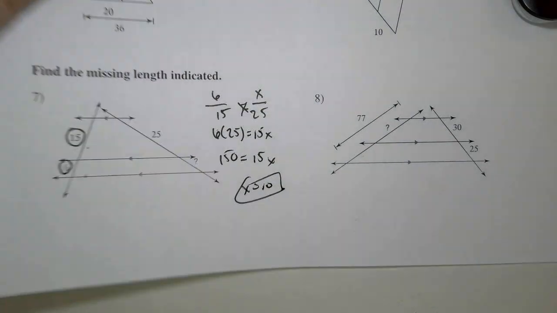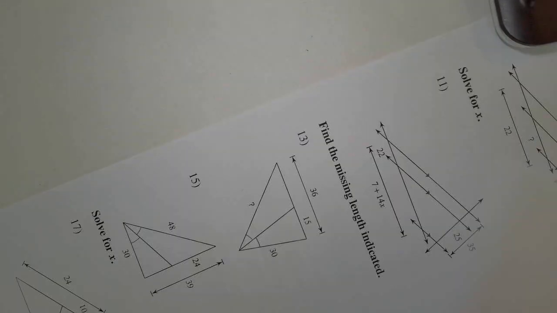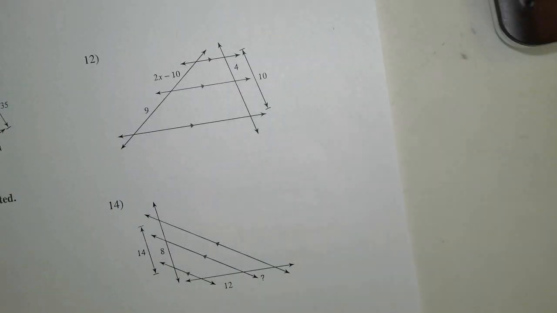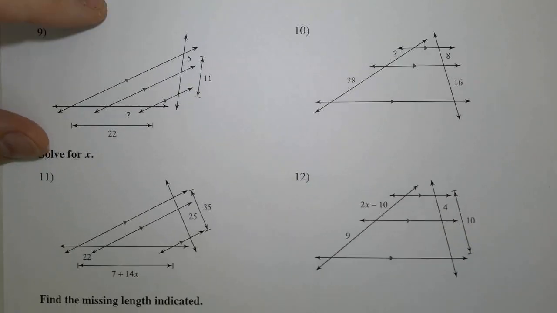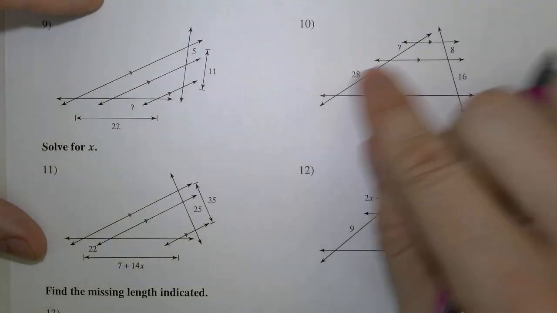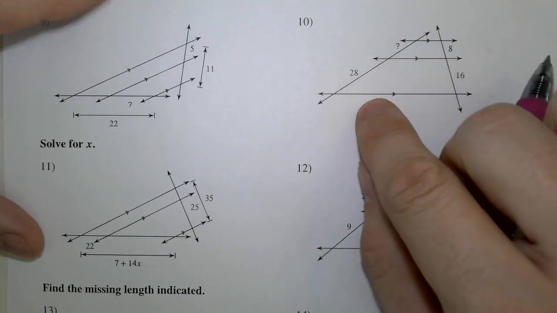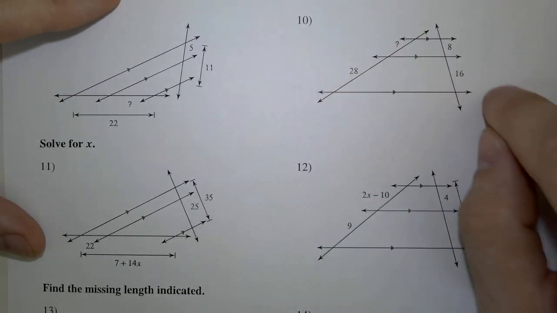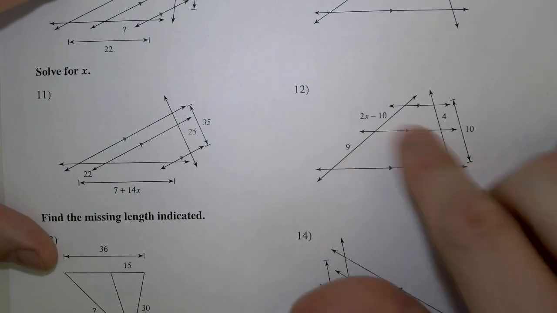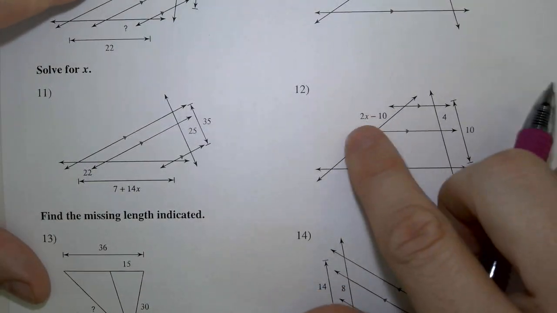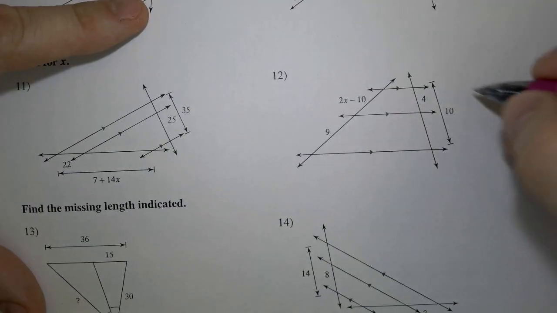Okay, let's try the back side of the worksheet. Maybe they're going to have some that are slightly harder. Maybe they're going to have a few that will require we do something else. These look more intimidating. Let's see. Question mark. We would just do x over 28 and 8 over 16, so not much harder. But these, now we're looking at a little bit more difficult because it's got 2x minus 10. So let's see what we got going on.